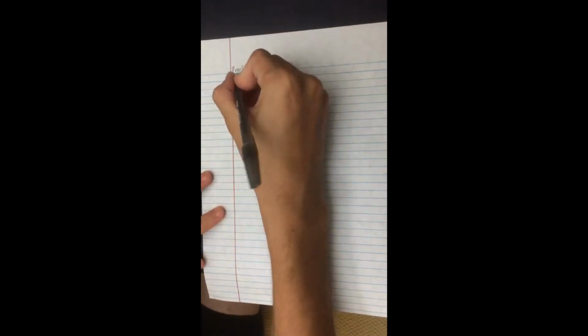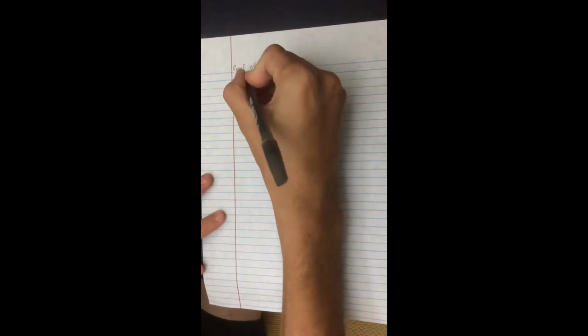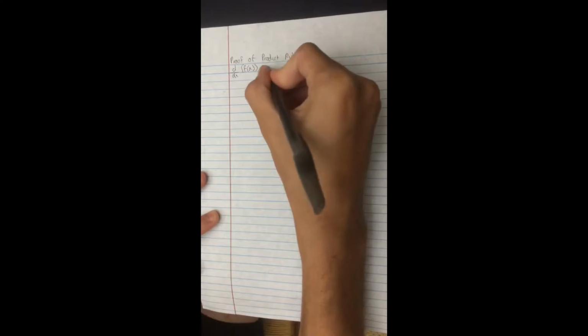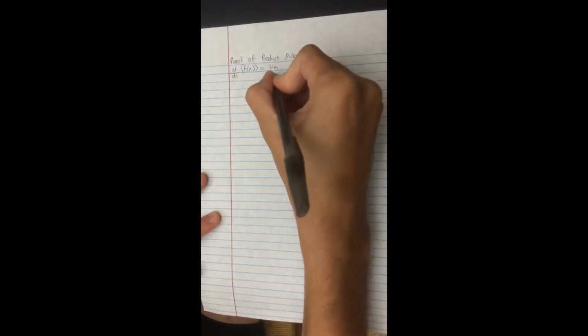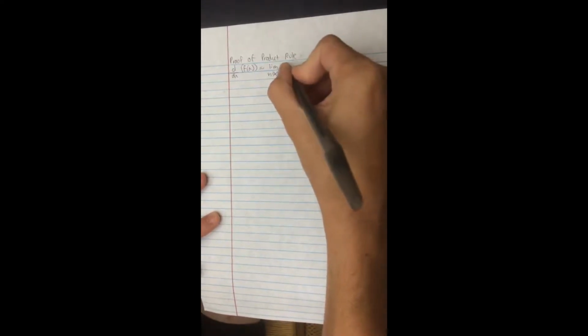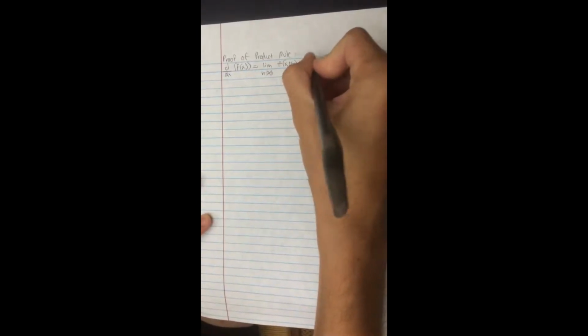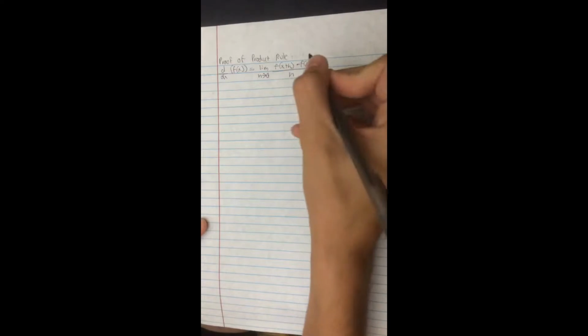I will be teaching you how to take the proof of a product rule. In order to do this, you need to know the definition of a derivative, which is d over dx of f of x is equal to the limit as h approaches 0 of f of x plus h minus f of x over h.